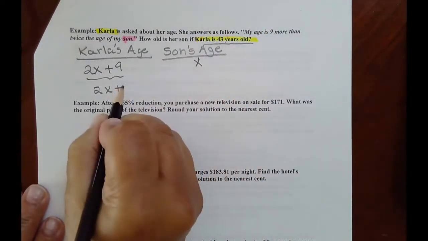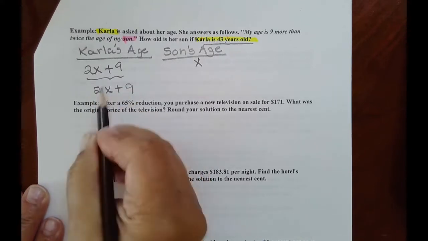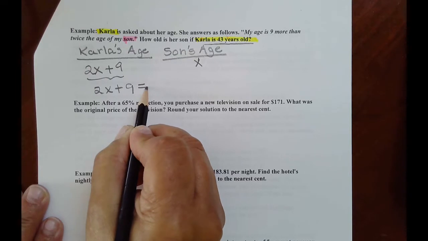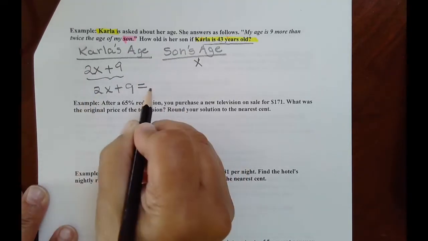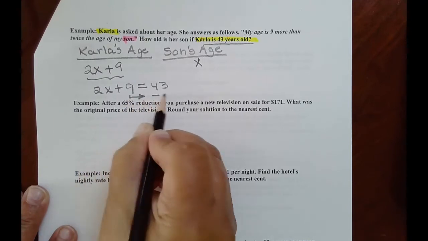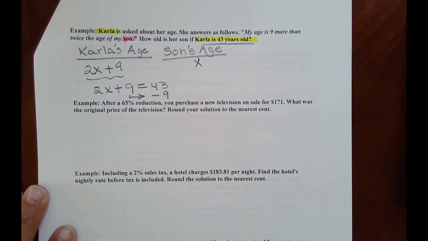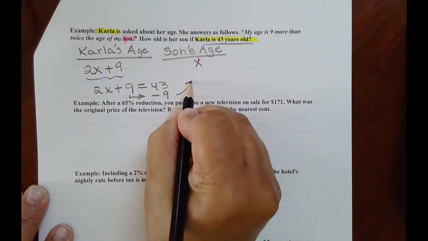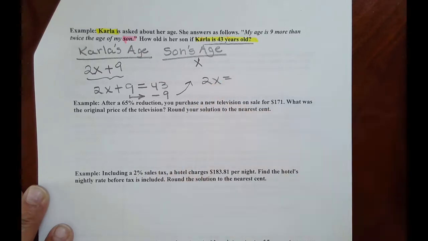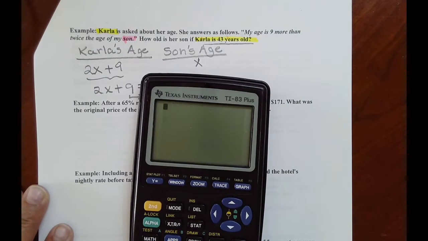They simply refer to just her age, saying that that age, represented by an equal sign in word problems, is 43, and we solve. We bring the 9 over here. We subtract 9, which would be 34. So we're going to have 2x on the left side, and you can do this in your calculator if you want to. 43 minus 9, 34.